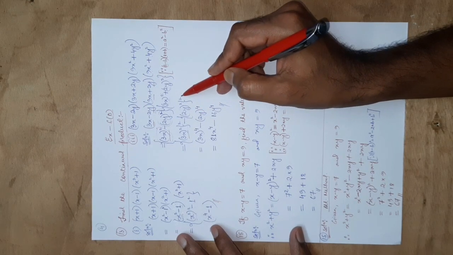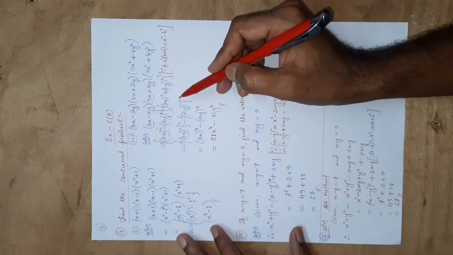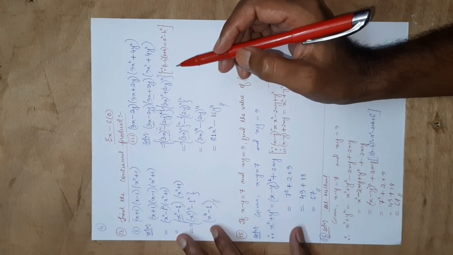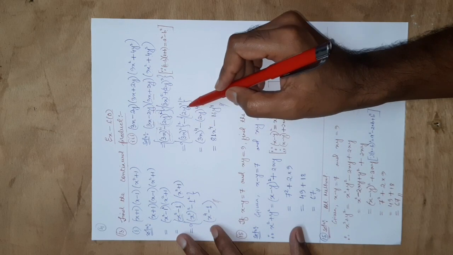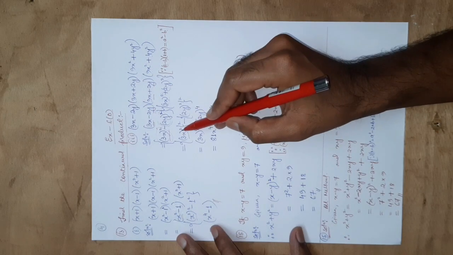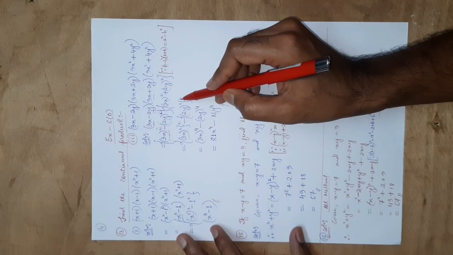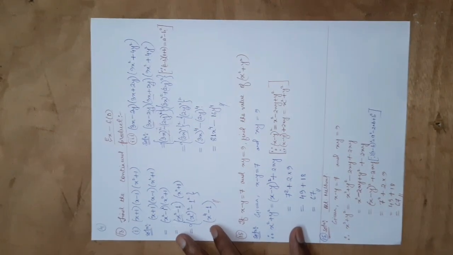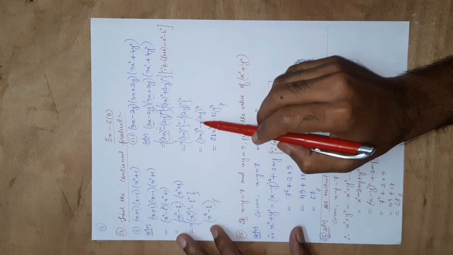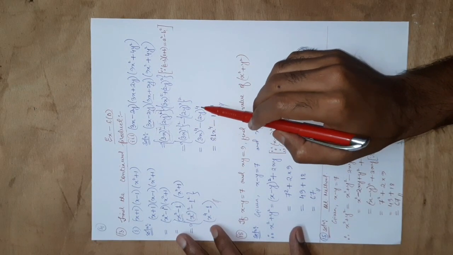Okay, you have to be very careful in these things. Once you miss one square, then everything will be wrong. So it is again in the form of a square minus b square. Now what you can do is, first you calculate these powers, 2 to 4. So (3x) to the power 4 minus (2y) to the power 4.